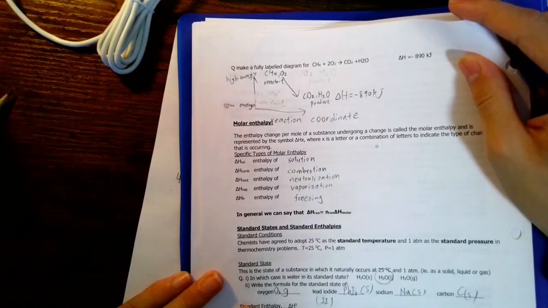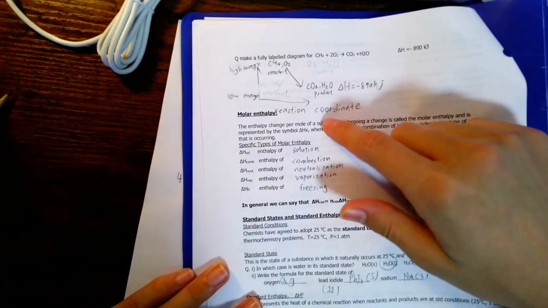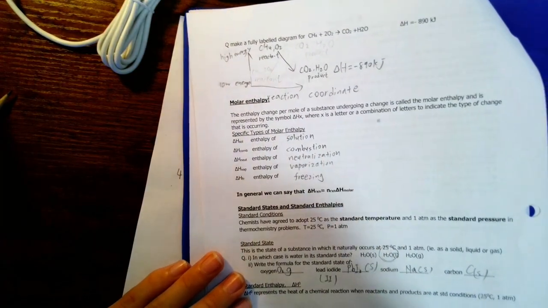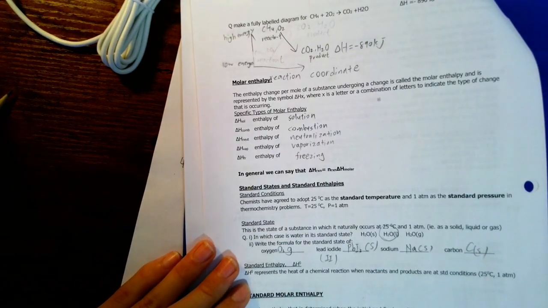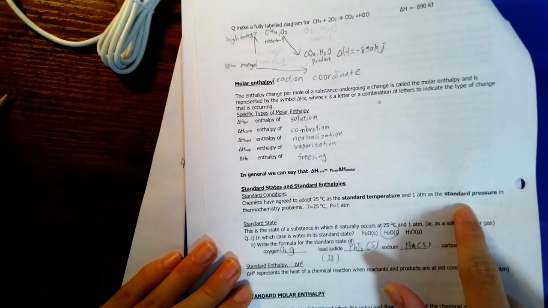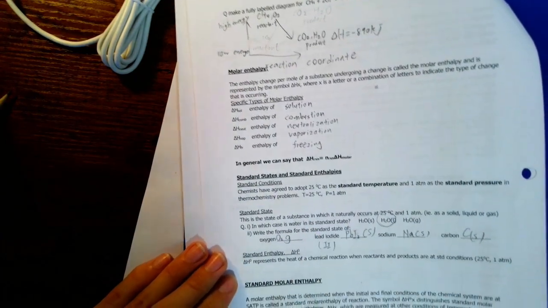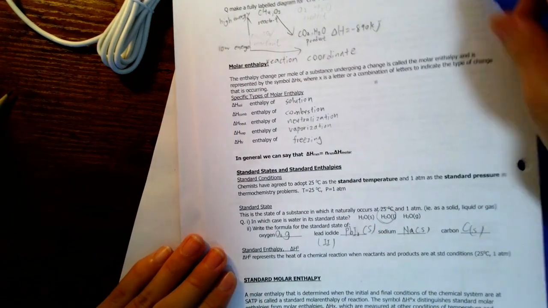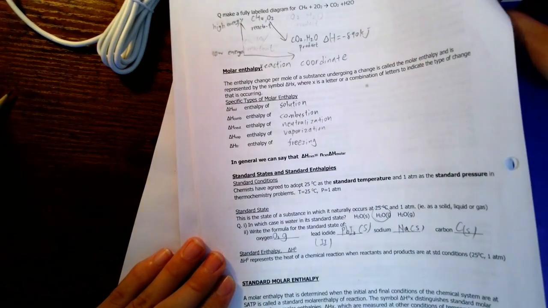Yeah, this is just some practice, and those are the different types of enthalpy. And the standard temperature, standard pressure, just know that. With most of the questions, just assume it's under those conditions, the standard state and standard enthalpy.